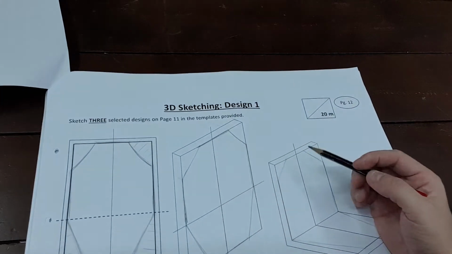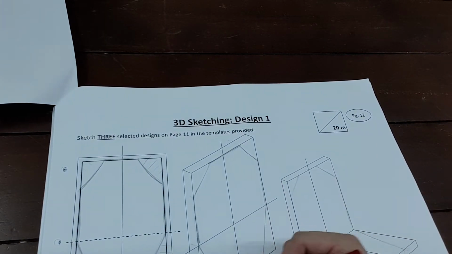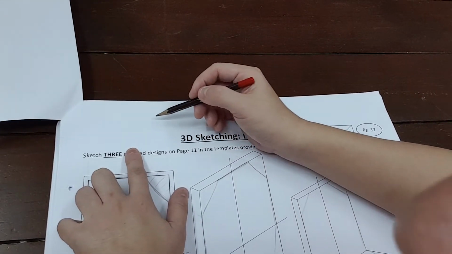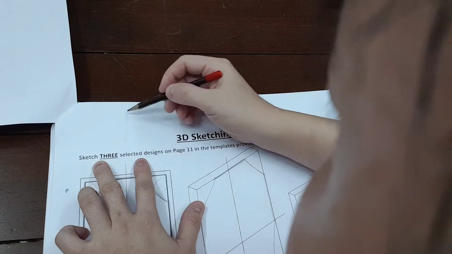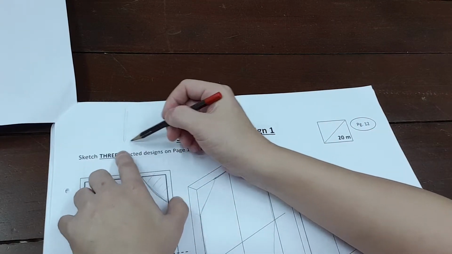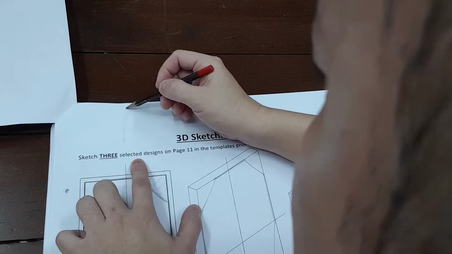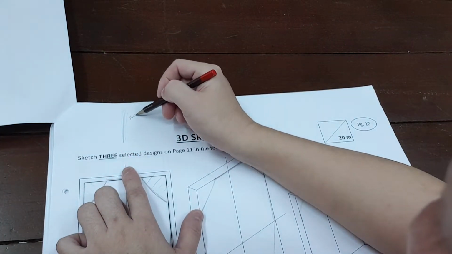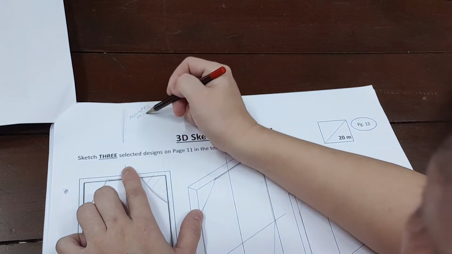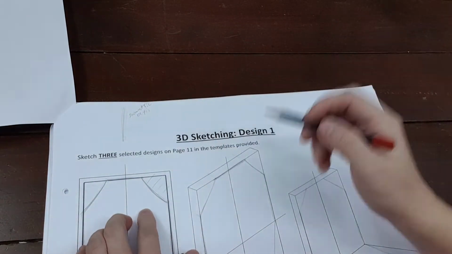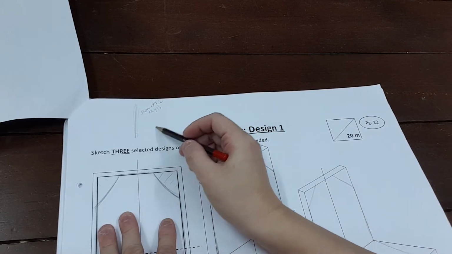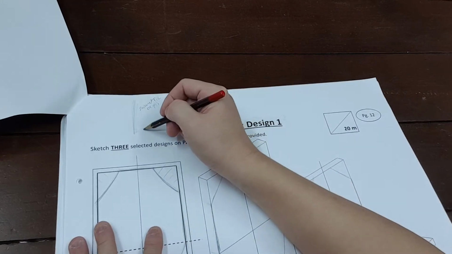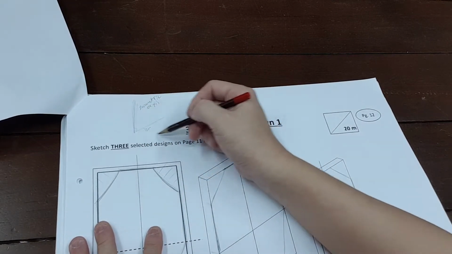Okay? So I sidetrack a bit just to show you that this is actually isometric view. Because if we have an imaginary horizontal line here, the vertical line makes 90 degrees with the imaginary horizontal line. This vertical line is now one of the isometric axes. There are 3, so this is the first one. The second one is a slant line, which happens to be this one here. It makes an angle of 30 degrees with the imaginary horizontal line.